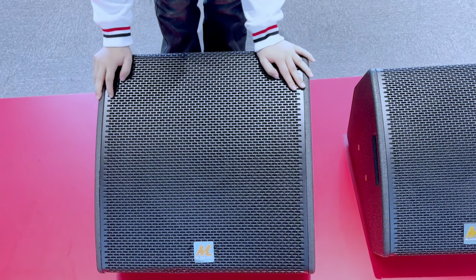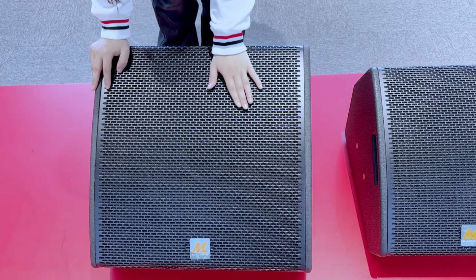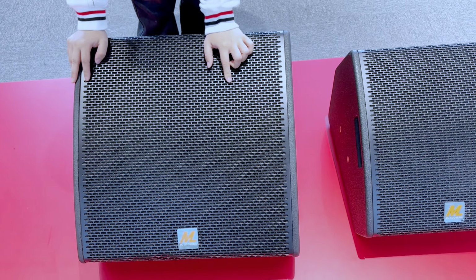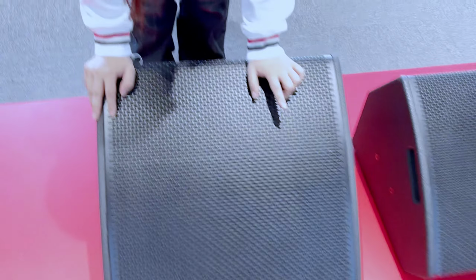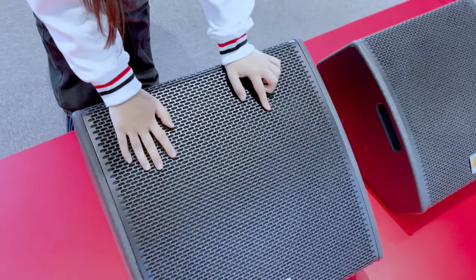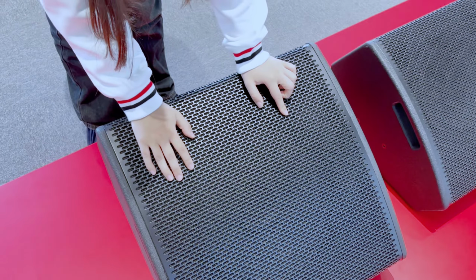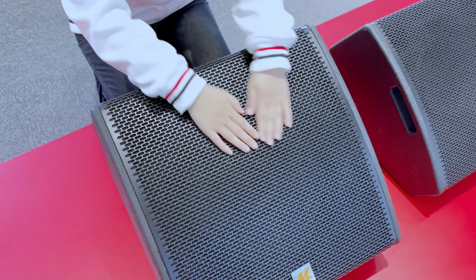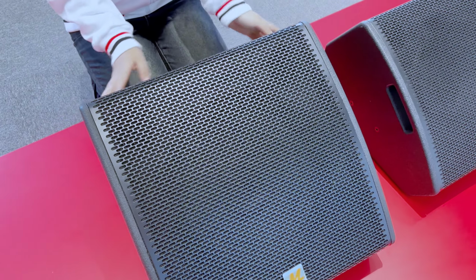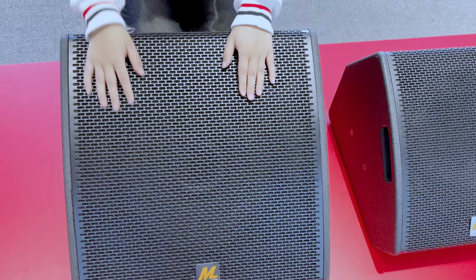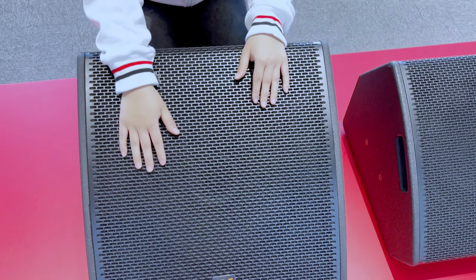It has 12 inch woofers with 2.5 inch voice coil and 2 inch compression drivers. It means in this big body you can have powerful woofers and powerful drivers.